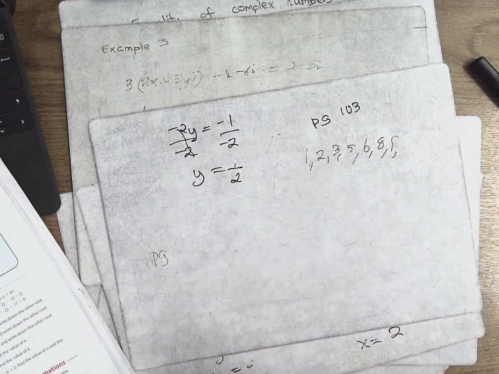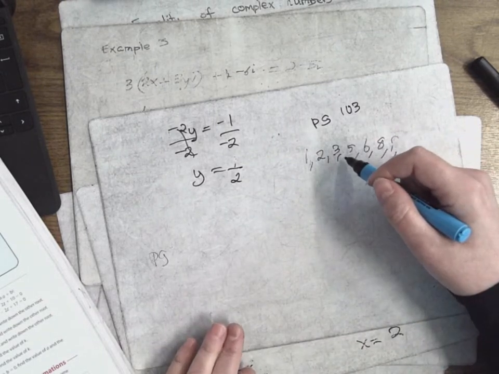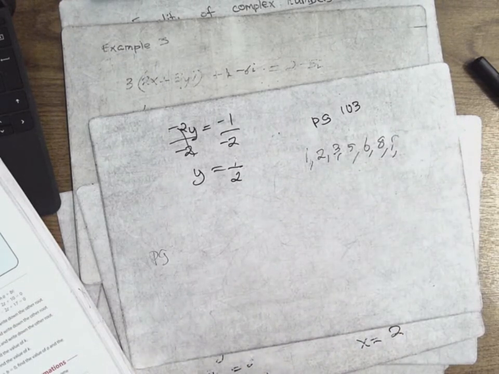I think the other ones end up with simultaneous equations, so we'll leave it at that. So it's basically 1 to 9 except numbers 4 and 7. Okay? So 1 to 9 except 4 and 7.